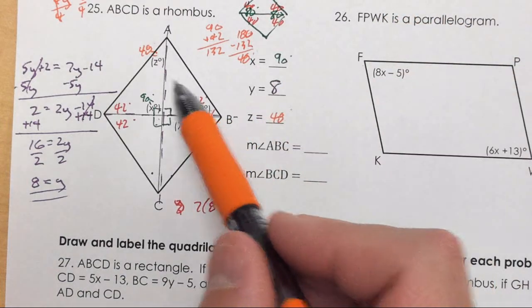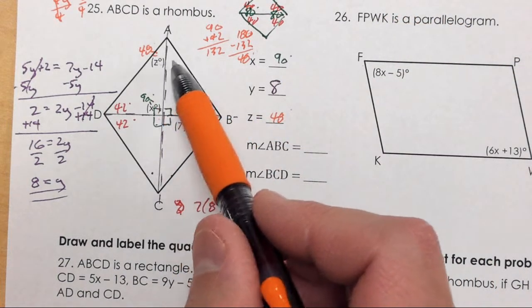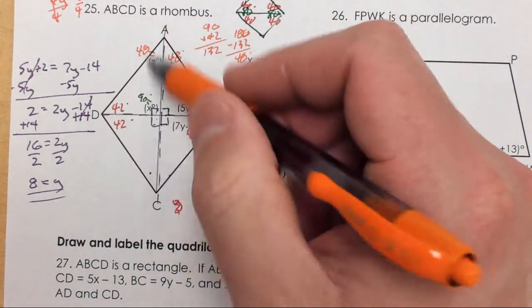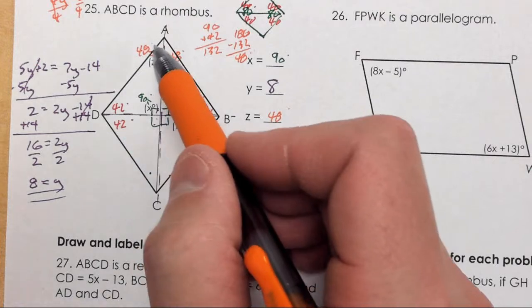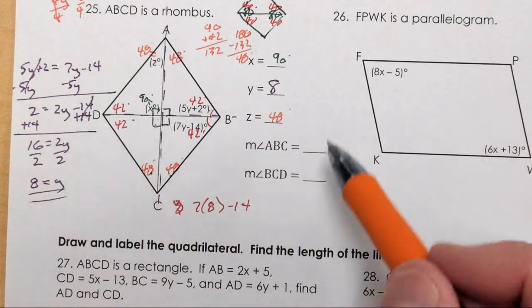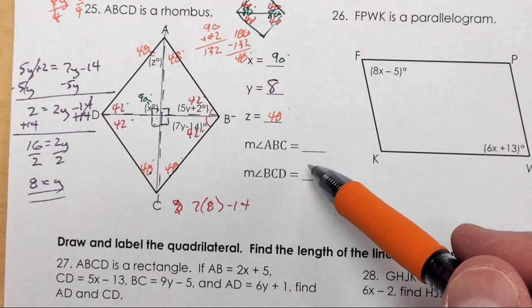Now again, lines of symmetry here. This angle and this angle are going to be the same, so they're also 48 degrees. And then those two would reflect down here as well, because again, line of symmetry here. Those two are 48, so would these. And that's going to be useful to find these last two angle measures.